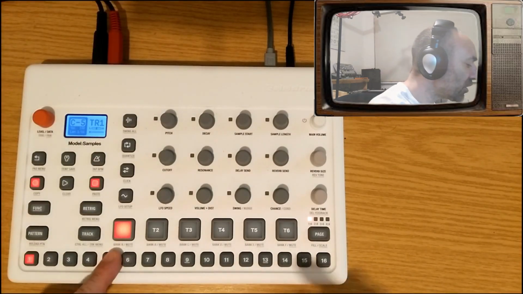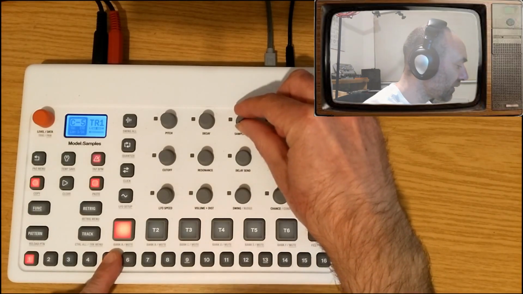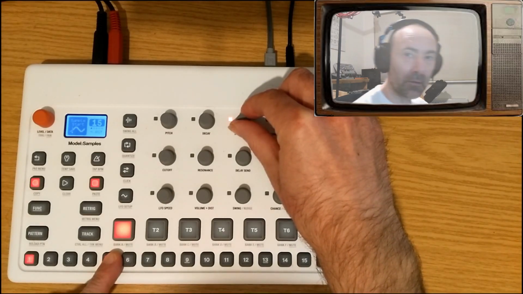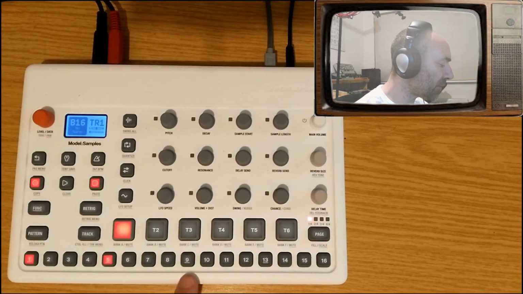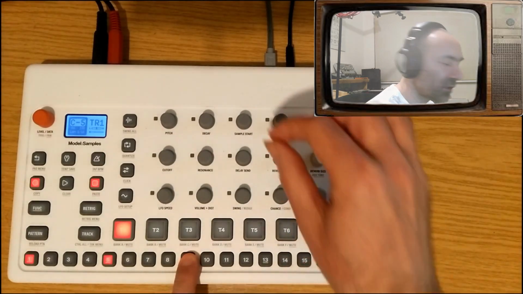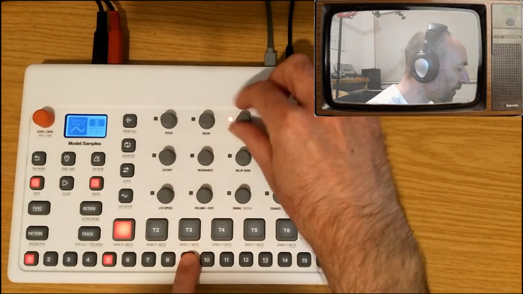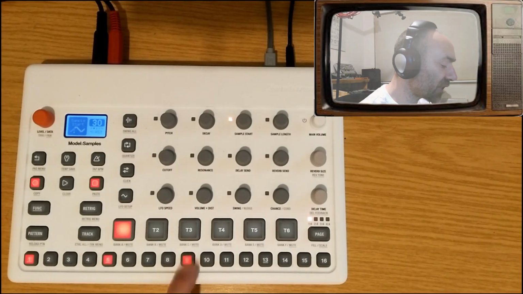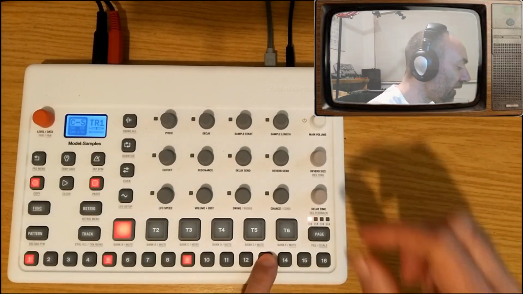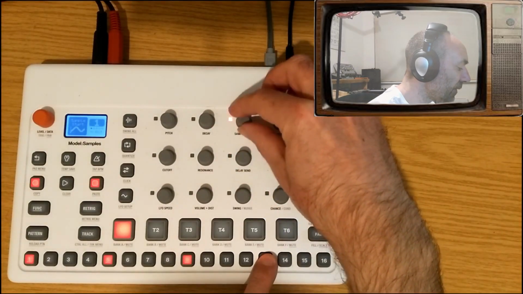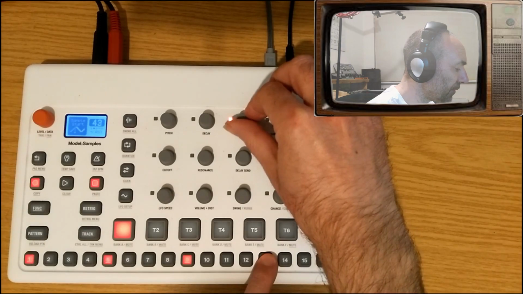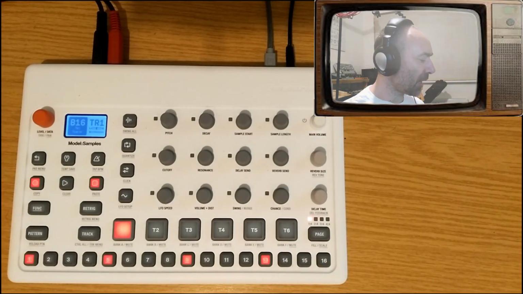the same sample and just change the sample start to 15. Okay, and then if we go to step 9, and change the sample start there to 30, and then go to step 13 and change the sample start there to 45, we should get something which approximates a little bit more.